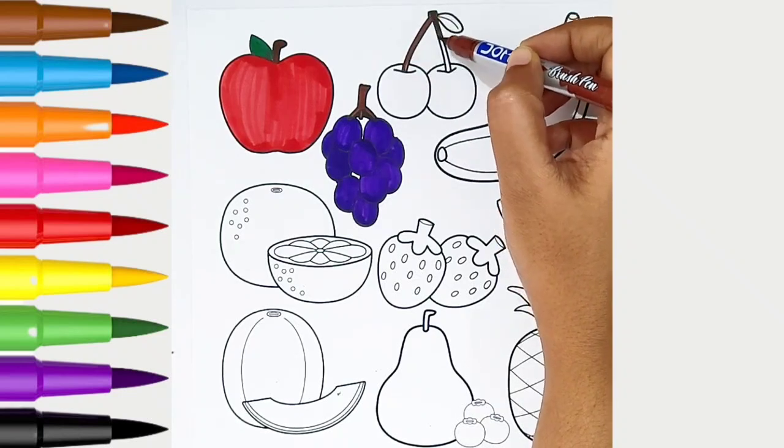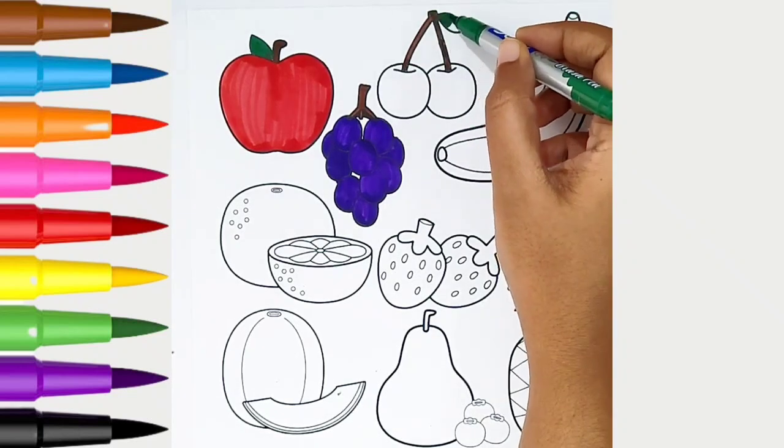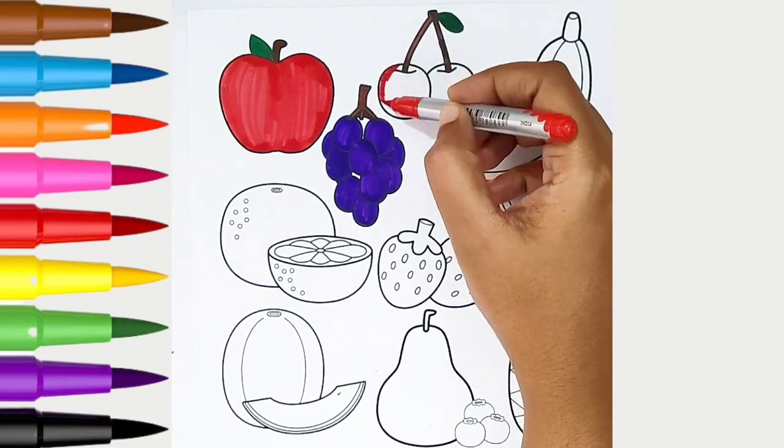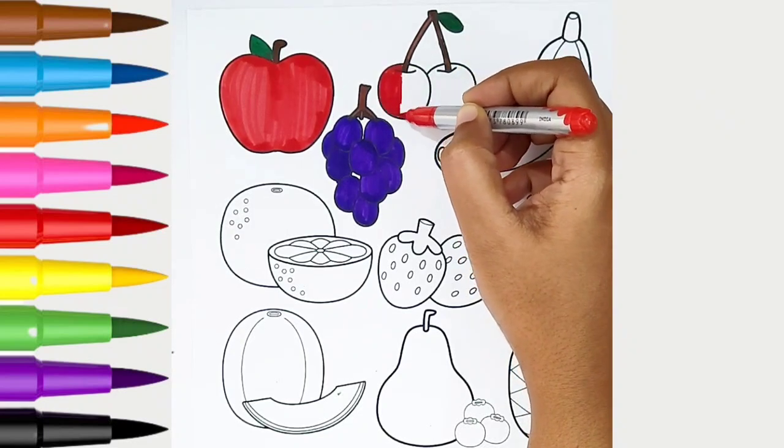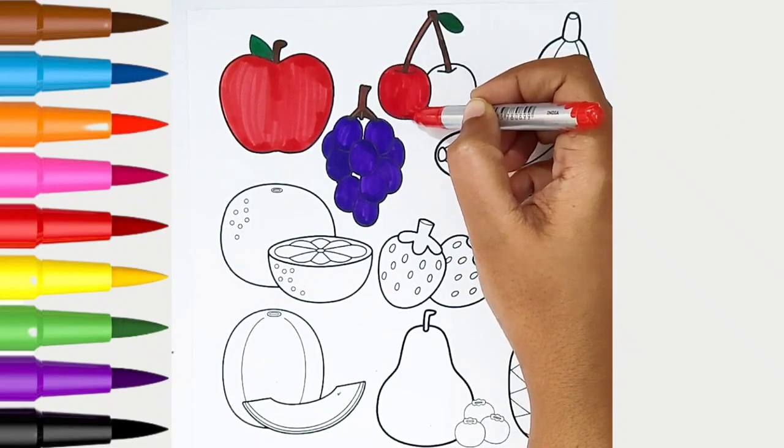Cherry. What fruit is this? Cherry. What color is this? Red color. What fruit is this? Cherry.